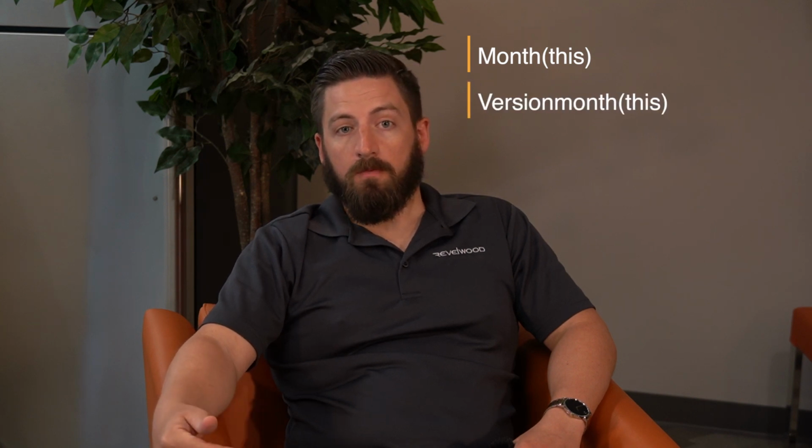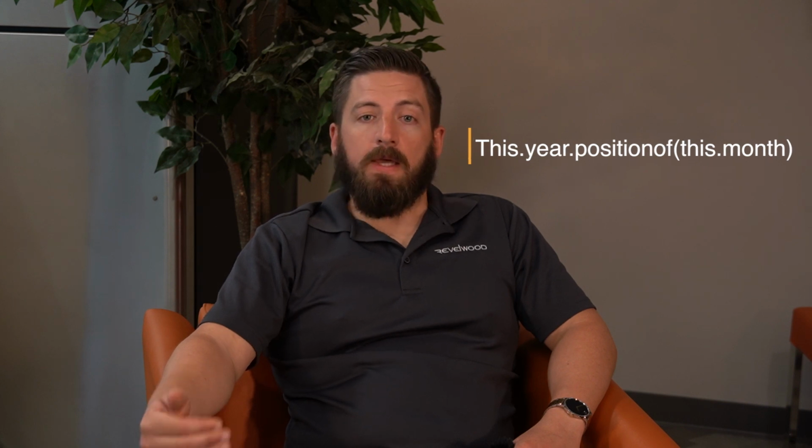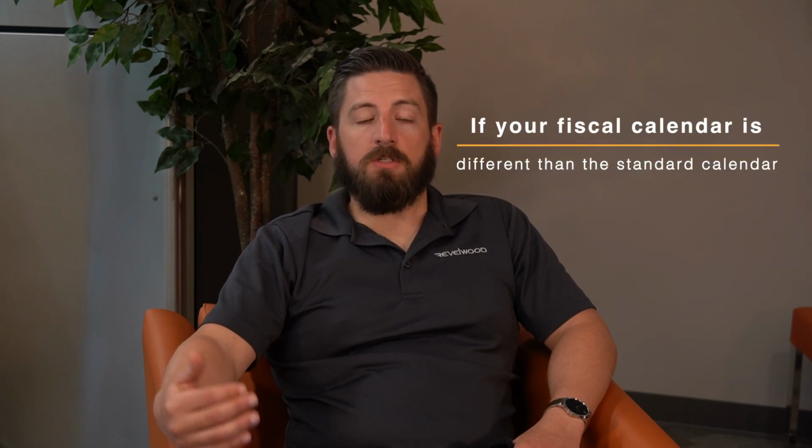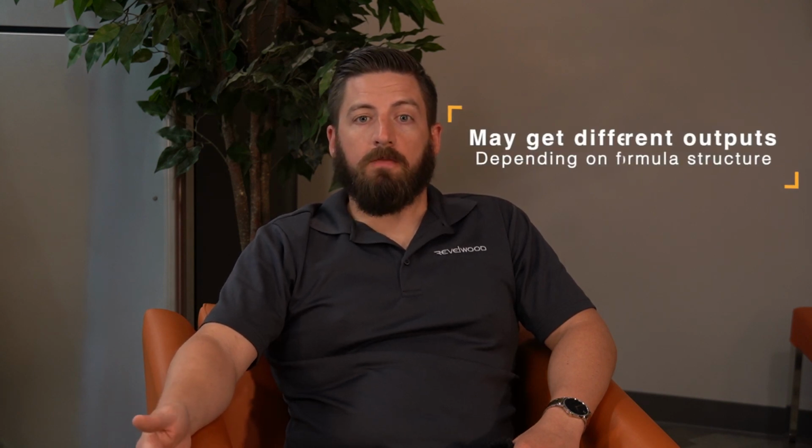How often have you run into a situation where you're creating a personnel model and you're using time syntax to reference different time periods, however, for the same month, you're getting a different output? Well, the issue is that whether you're using month this version month, or this year dot position of this month, you may get different outputs depending how your calendar is set up. Specifically, if your fiscal calendar is different than the quote-unquote standard calendar, which is our January through December calendar, you may get different outputs depending on how you structure your formula.